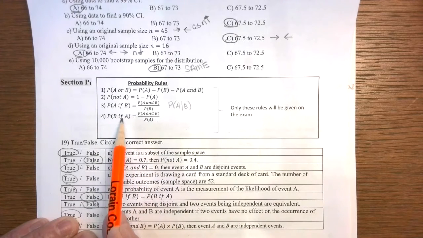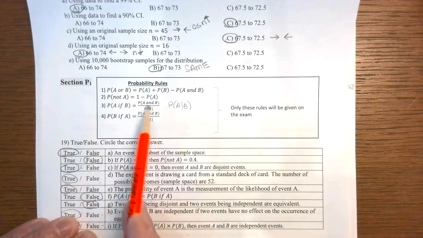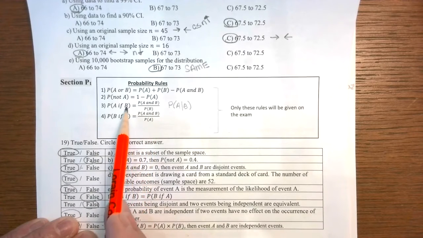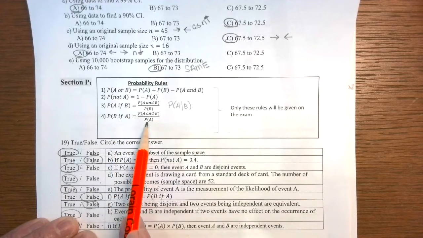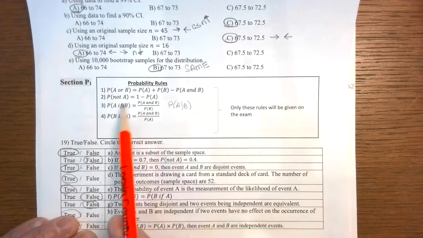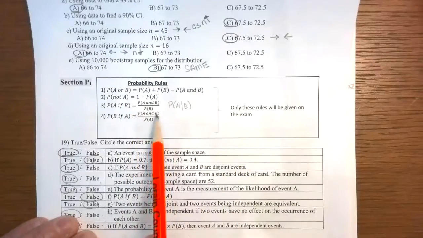And the probability of B if A, the only change here is notice that the A and B are the same, but the difference is the probability of A division. It's the thing which comes second, or the thing that has to happen first, if you will, in order to get that calculation. And these are the ones that will be given on your examination, on your exam sheet, okay? So these are the ones you'll be given. Anything else is on you. And given these, you can come up with anything you need.